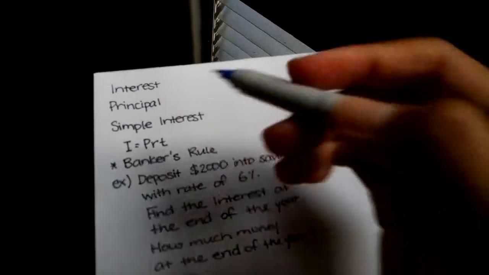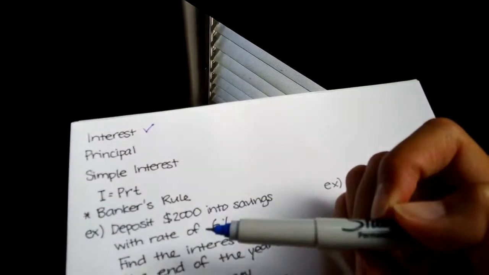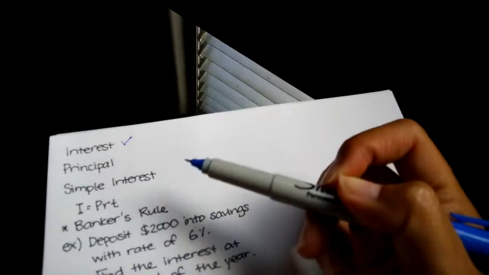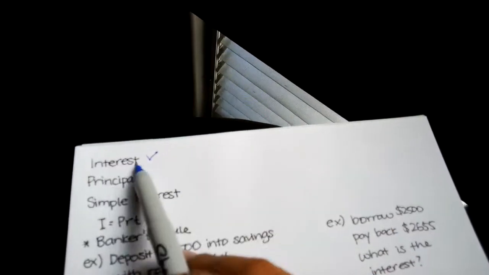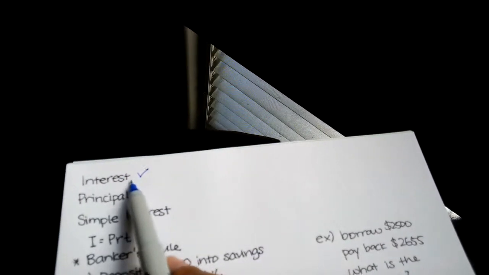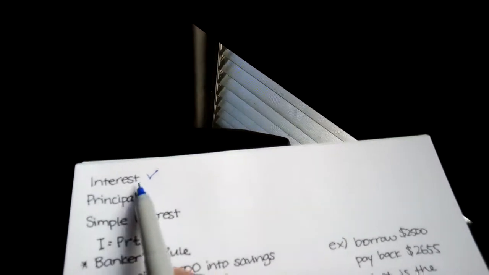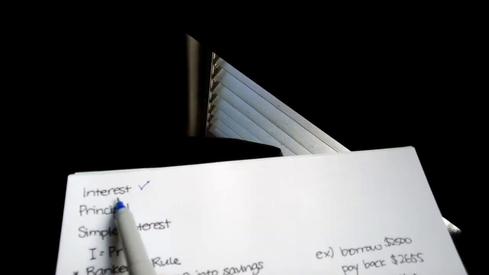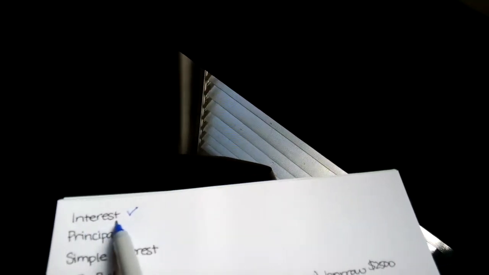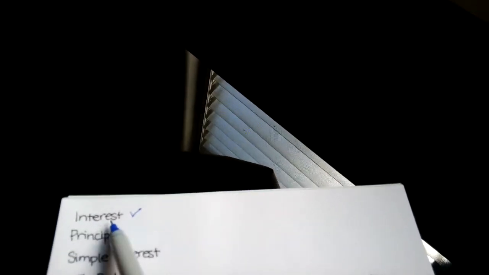So the first thing here to consider is interest. Right? Interest, depending on if you're borrowing or if you're putting it into an investment, to a savings account, interest can be good or bad. Right? So if you're putting money into a savings account, then the higher the interest, the more money that you get out. However, if you're borrowing money, the higher the interest, the more that you're going to have to pay back.